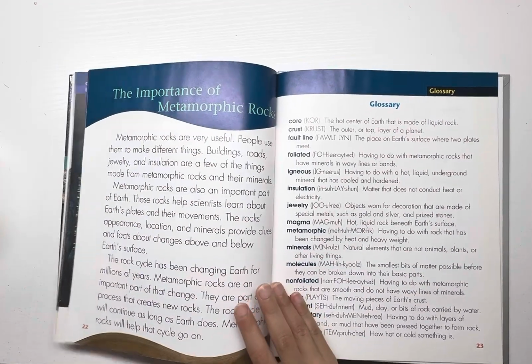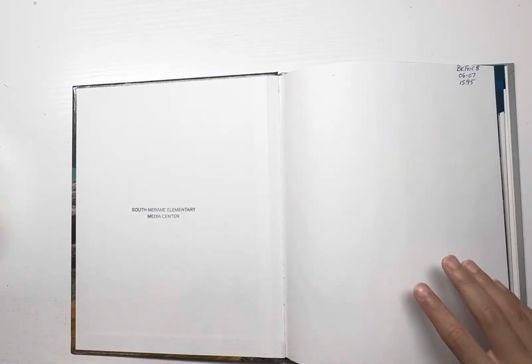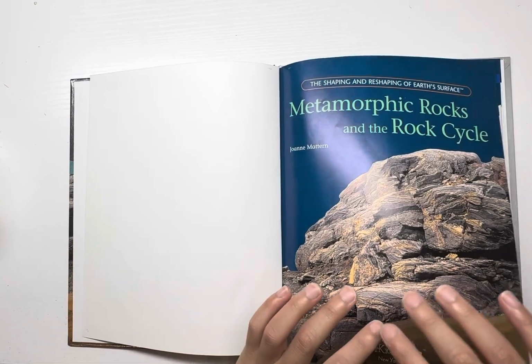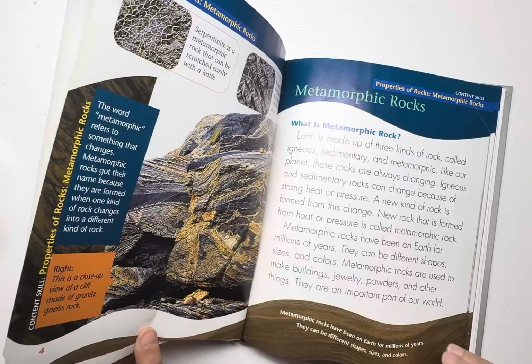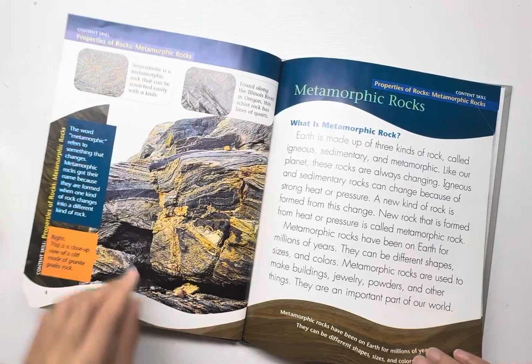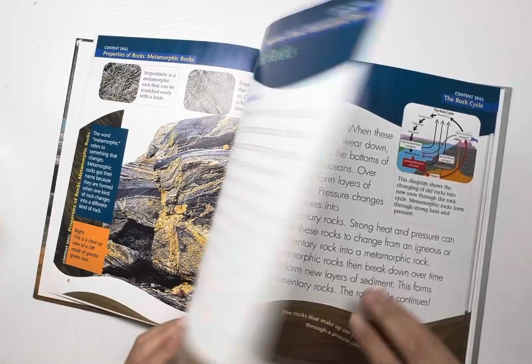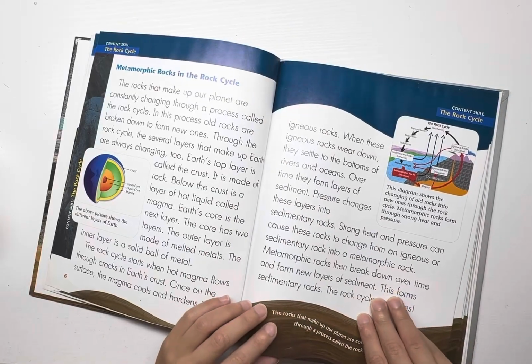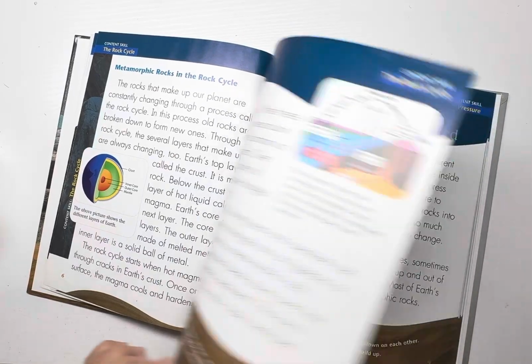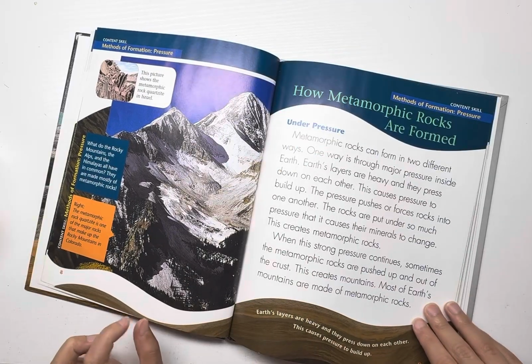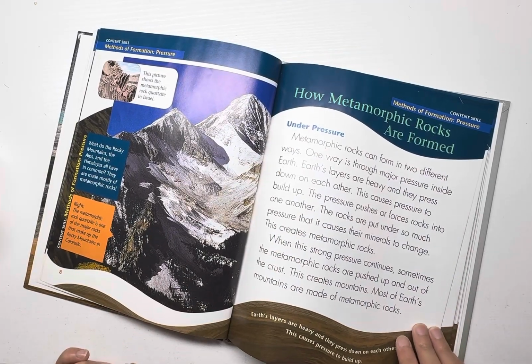Rock names. So here are rock names. Serpentine. One metamorphic rock. Quartzite.